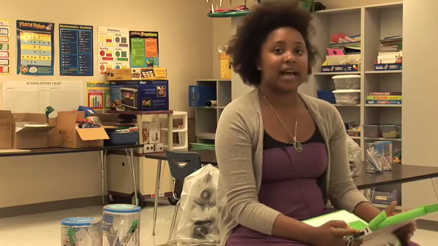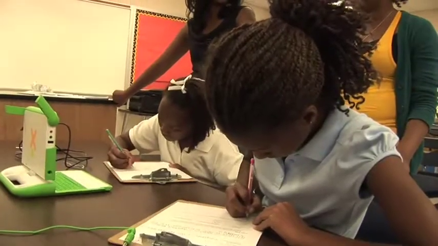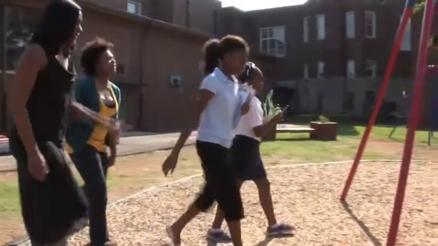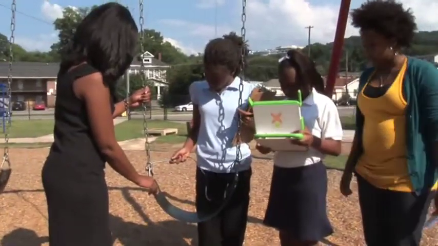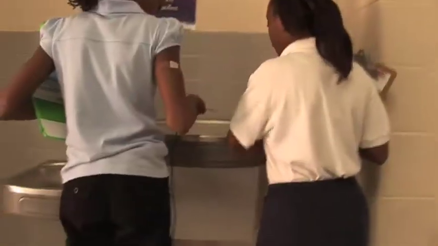So for the coffee walk, there were 4 locations around the school that we asked the kids to go around and measure the temperature of. They had to write down the predicted temperatures that they thought each of the locations would be. So there was the metal on the playground swing, the coffee in the gymnasium, the fish tank in the hallway, and also the water fountain right outside the doorway.